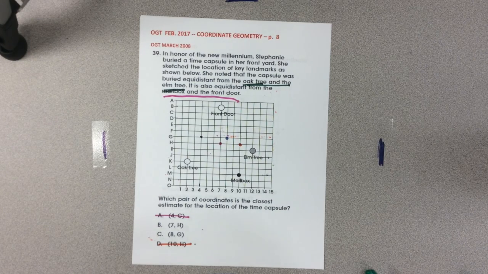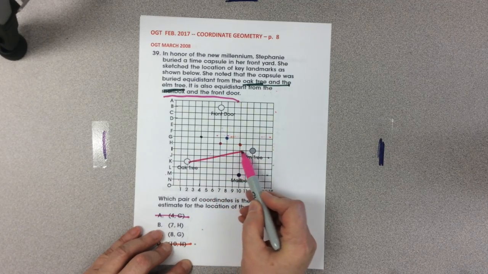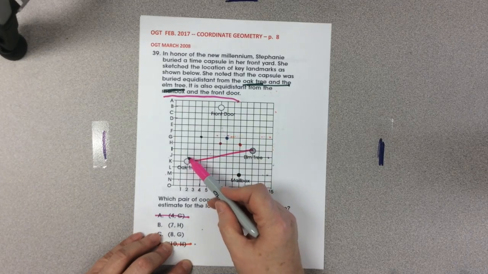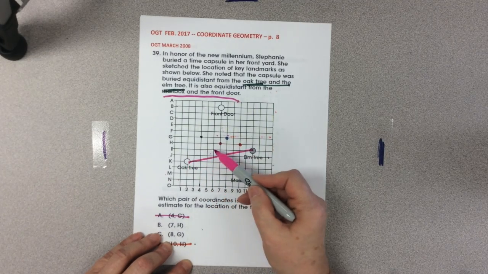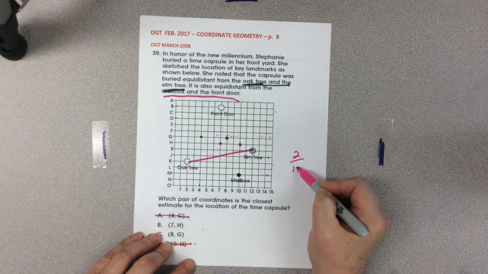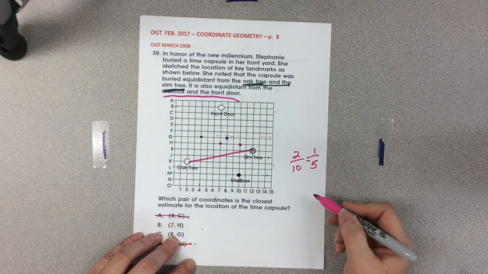There is a way to identify it exactly, because to be equidistant, you have to be on what they call the perpendicular bisector. The first thing I'm going to do is connect the oak and the elm. The oak and the elm then has a slope of up 2 over 10, which simplifies to 1/5.